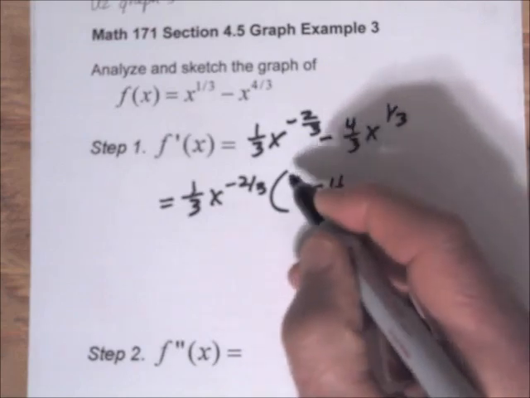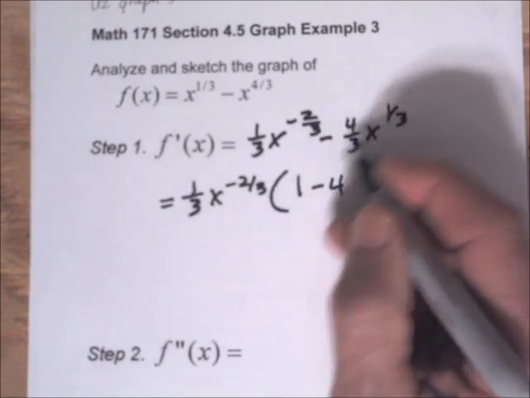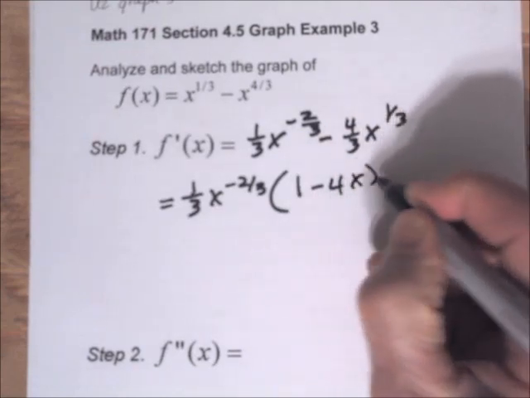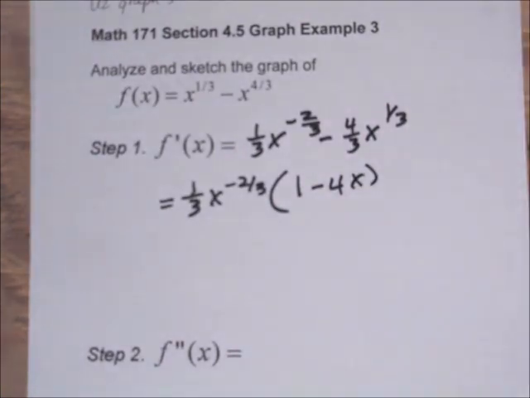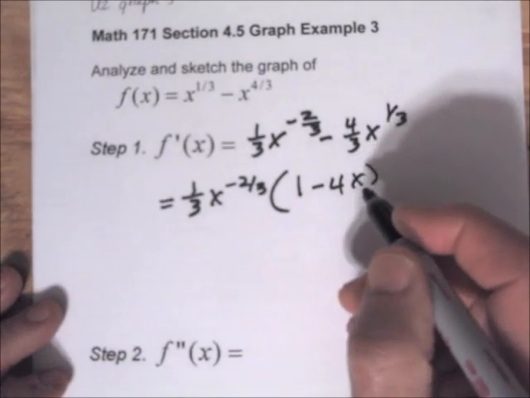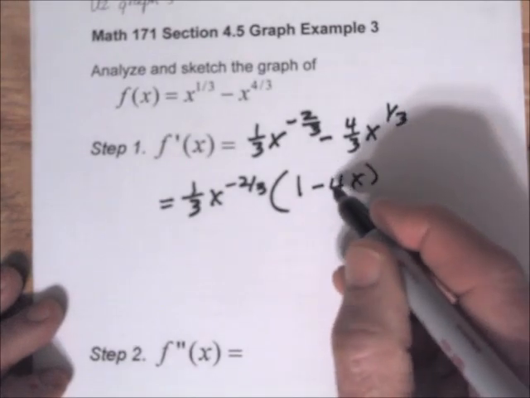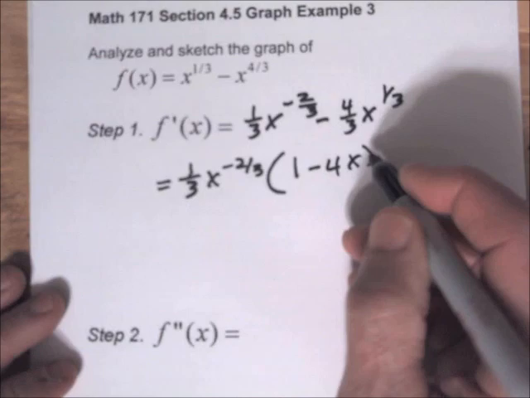Exponent 1/3 minus negative 2/3 is 1/3 plus 2/3, which is 1. So you have 1/3 x to the negative 2/3 times the quantity 1 minus 4x.